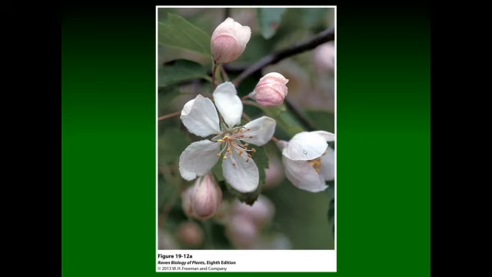And if we were to really get tricky, we could say, well, what's the ovary position? If we look very carefully back here, you see this bump in the back. That bump, that's an inferior ovary. If you look very closely, you can see that there's no green thing sitting right here. It seems to go back here. So this is an inferior ovary. And this plant, it's an apple blossom. That inferior ovary right there, that's what turns into an apple.